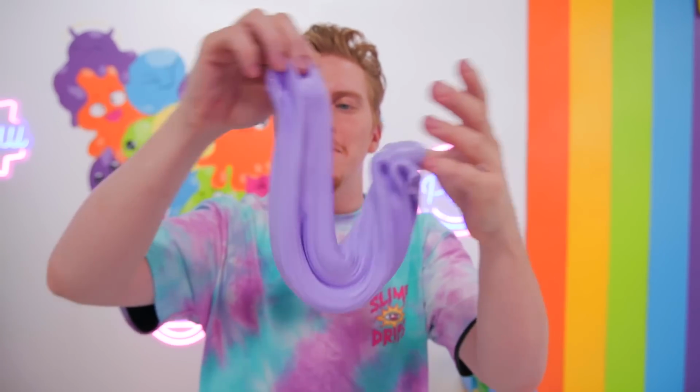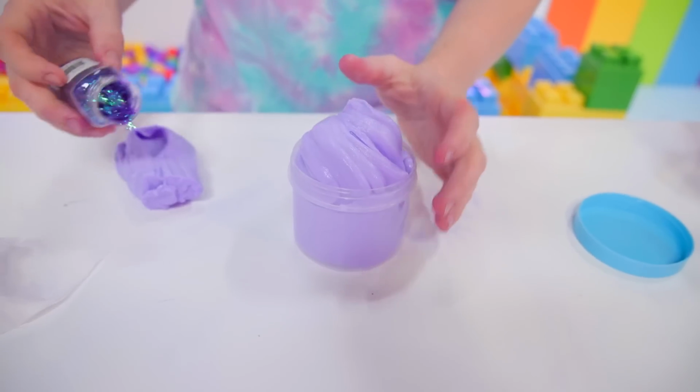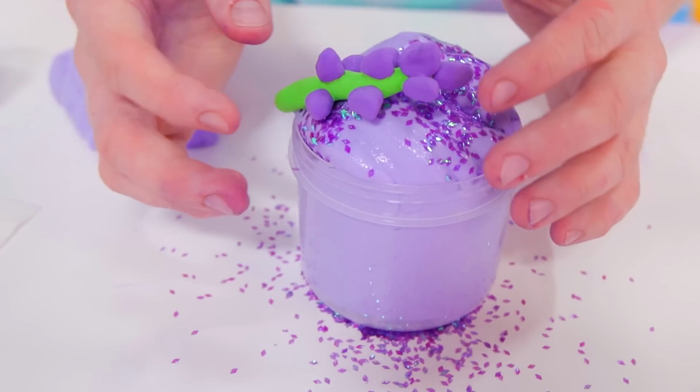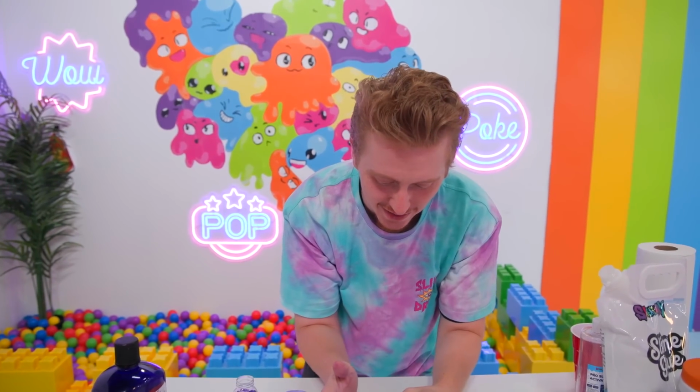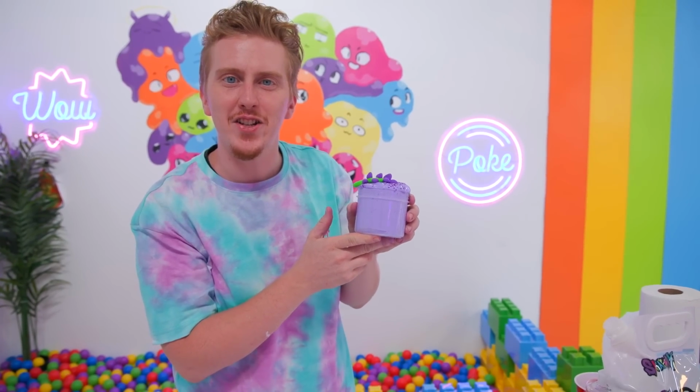All right, our slime is looking really nice. Now let's put it in the jar, add the glitter on top. Oh no! And then I got my clay piece over here. Oh, look at that! Success! We got our, what did I call it? Figgly texture! Let's go! Oh, I like this slime. This should be definitely in the store. The first figgly texture ever.